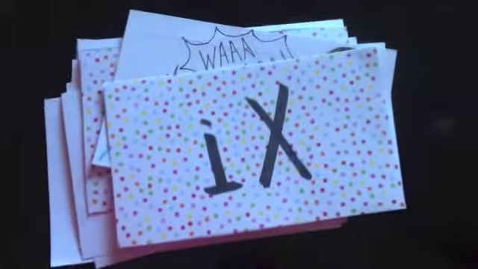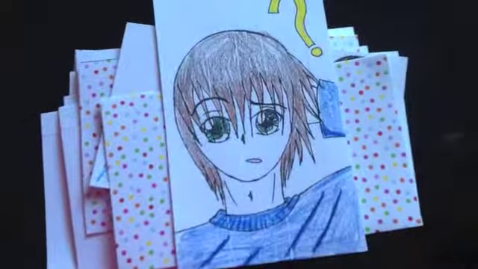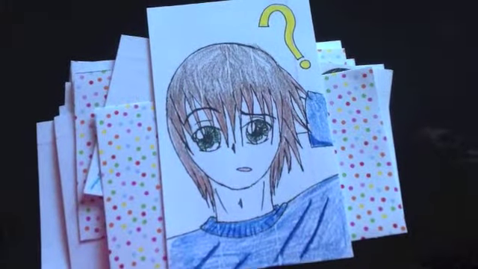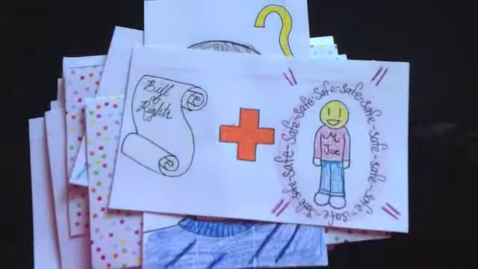Amendment number 9. The Ninth Amendment is a confusing one. What it basically means, though, is that the people have more rights than just the ones named in the Bill of Rights, and the government cannot infringe upon those rights.